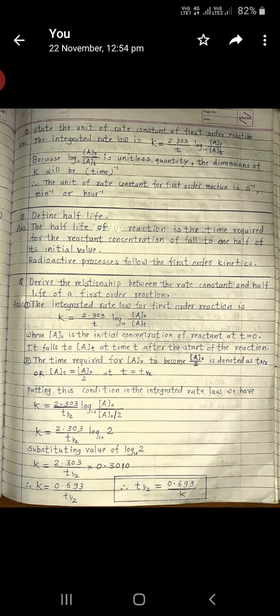Now the next part: state the unit of the rate constant of a first order reaction. What is the unit of rate constant k? The integrated rate law is k = (2.303/t) log10 (A0/At). Because log10 (A0/At) is unitless, the dimensions of k will be per time.